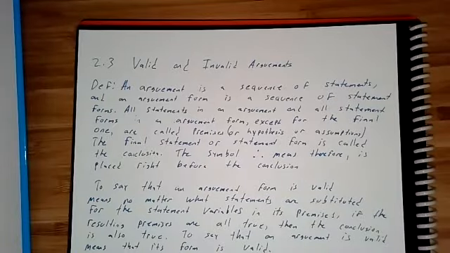This is 2.3, valid and invalid arguments. So in mathematics and logic, an argument is not a dispute. It's not like the way we think of an argument between two people. It is simply a sequence of statements ending in a conclusion. Okay.